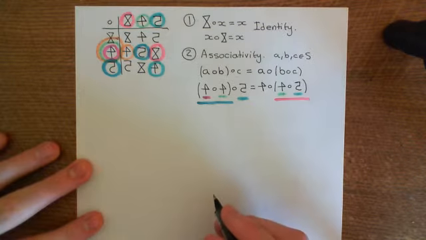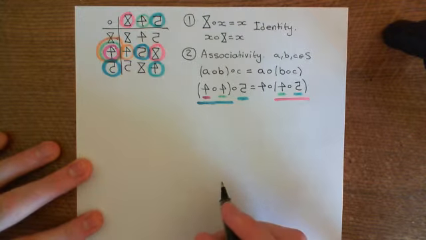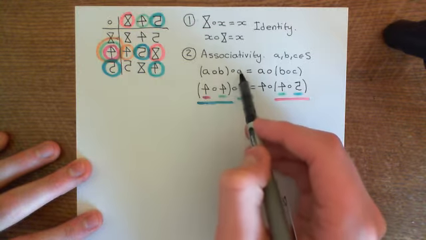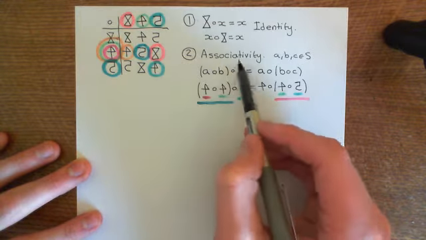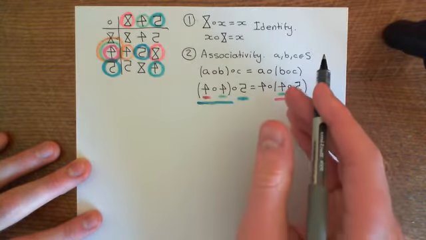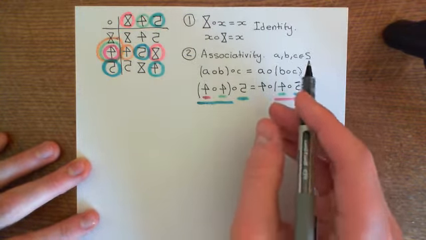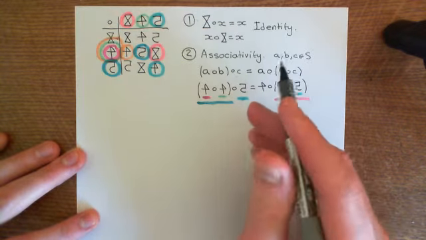Okay, so are we going to have to go through all 27 possibilities? Because there are 3 separate things you could put in here, 3 separate things you could put in here, 3 separate things you could put in here. So that makes 27 overall. Are we going to have to go through all 27? Well, no is the answer. We're going to have to go through 8.